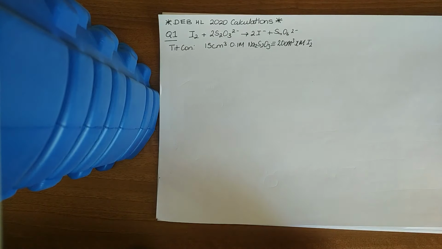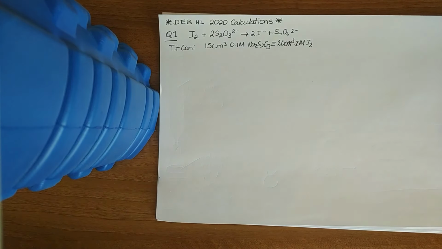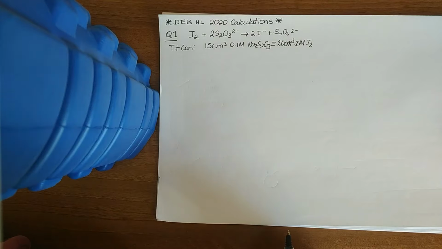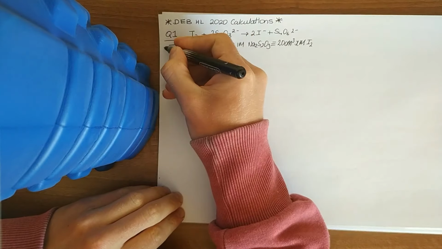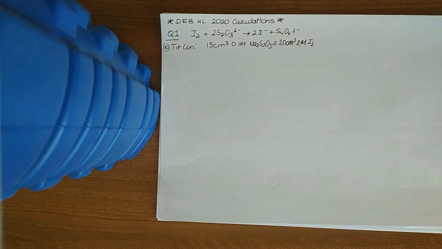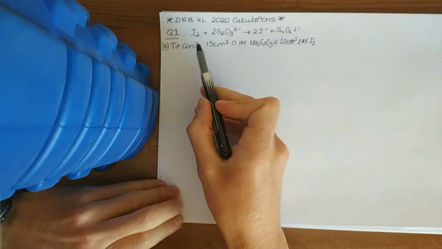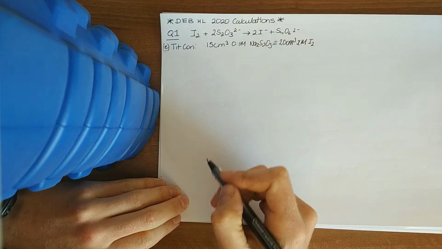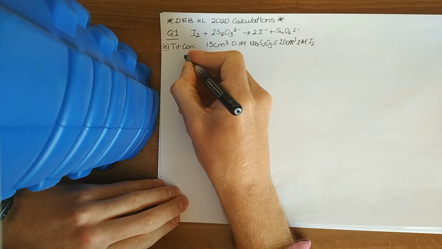Right, we'll just try and race through a few of these calculations from your math paper. So DEB 2020, question 1E. You're looking at a titration between iodine and sodium thiosulfate, just like the bleach. Instead of NaClO, you're working with I2. Anyway, we'll try and horse through these.